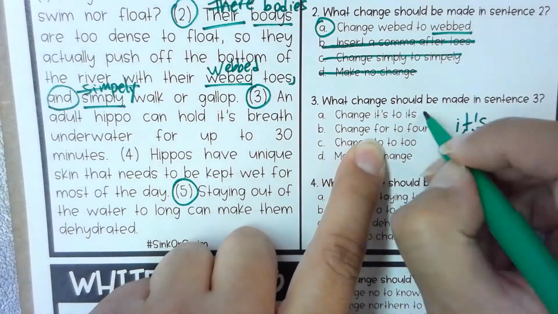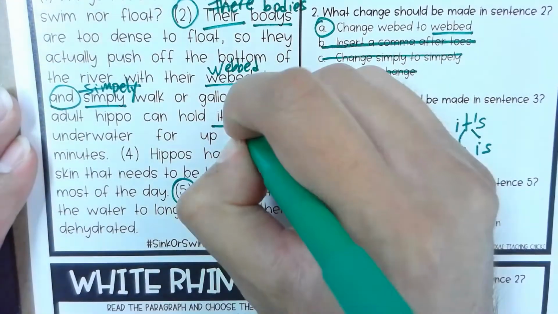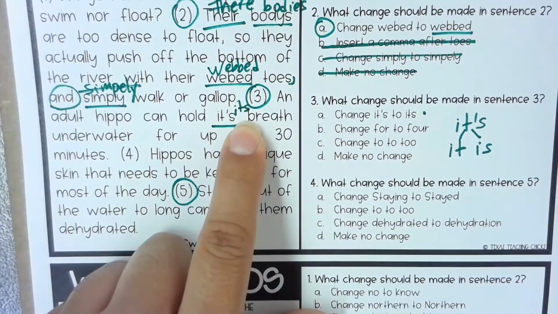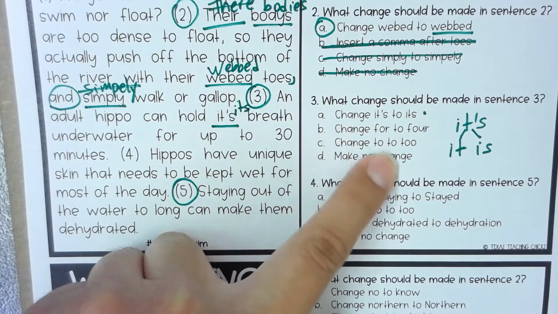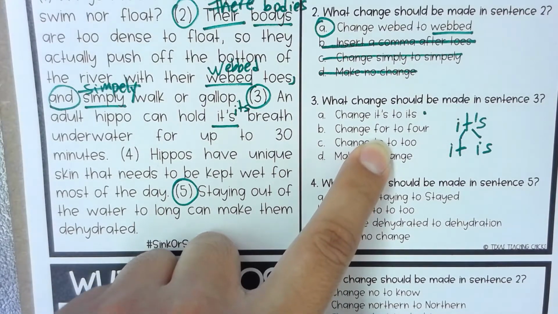So it's maybe that one. So I would plug it in and plug in its instead of it is. Let's look at B. Change 4 to 4. C. Change 2 to 2. Both of these answer choices are dealing with homophone words, words that sound the same but are spelled differently.